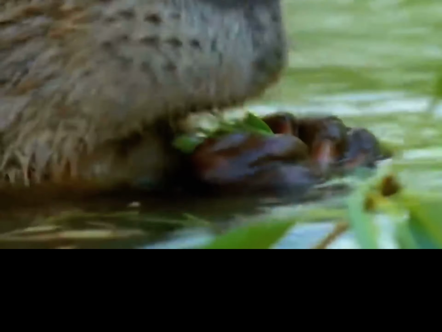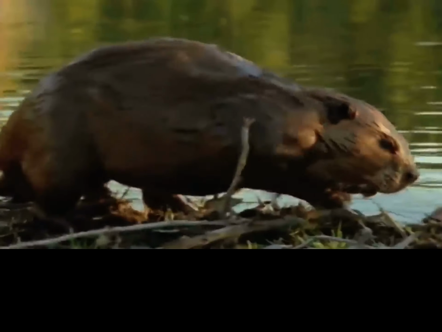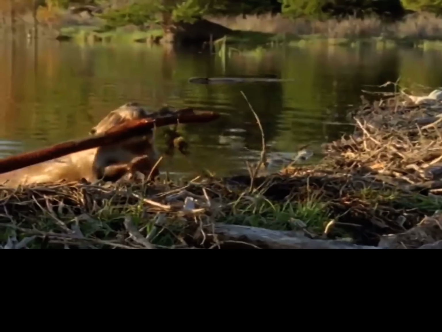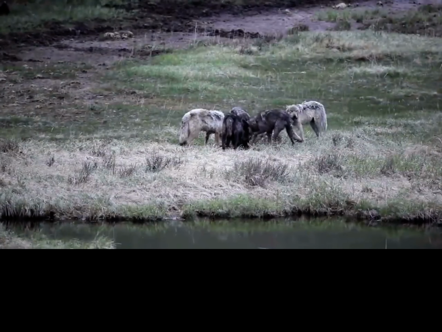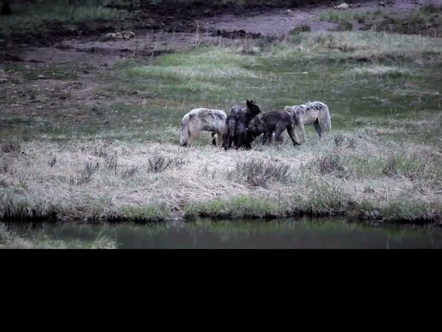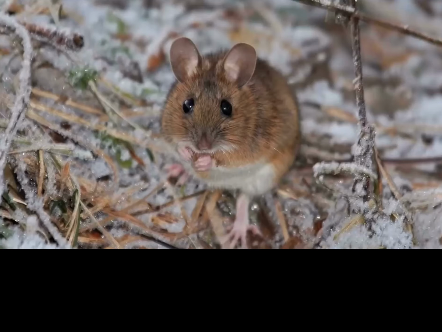The number of beavers started to increase because beavers like to eat the trees. And beavers, like wolves, are ecosystem engineers. They create niches for other species. And the dams they built in the rivers provided habitats for otters and muskrats and ducks and fish and reptiles and amphibians.